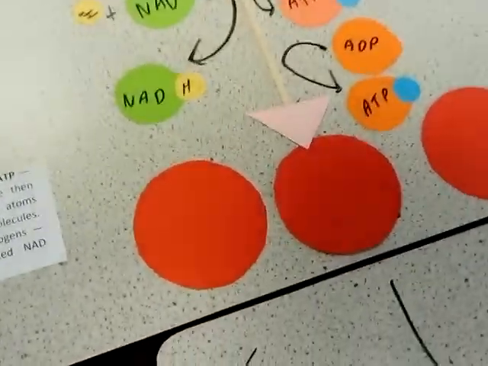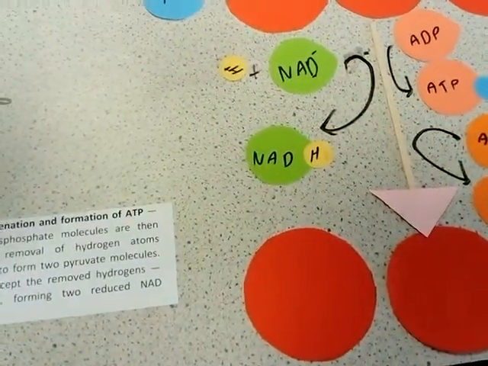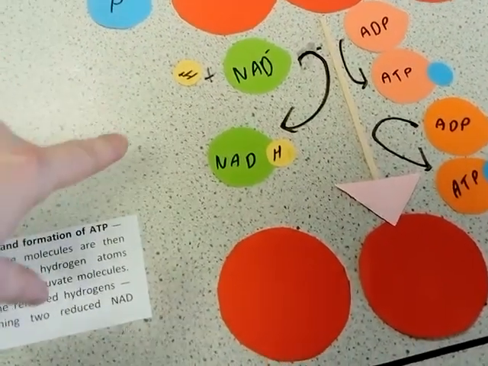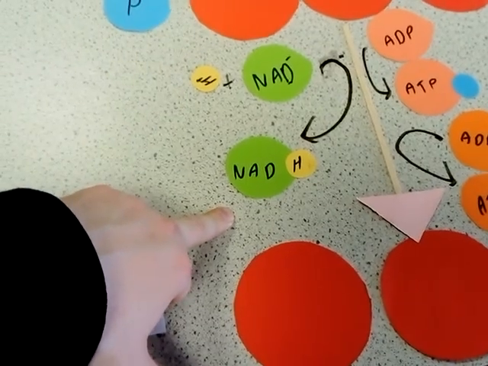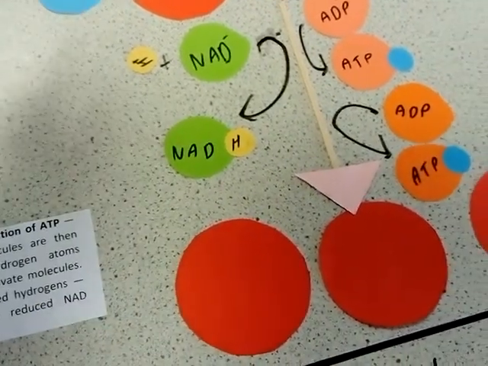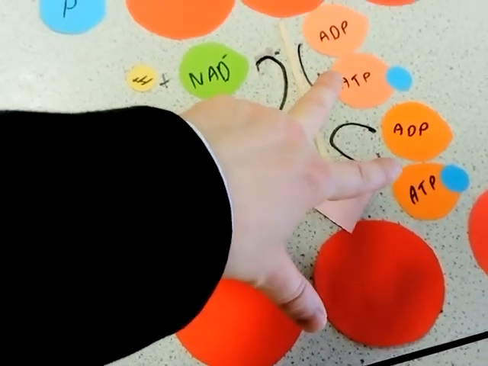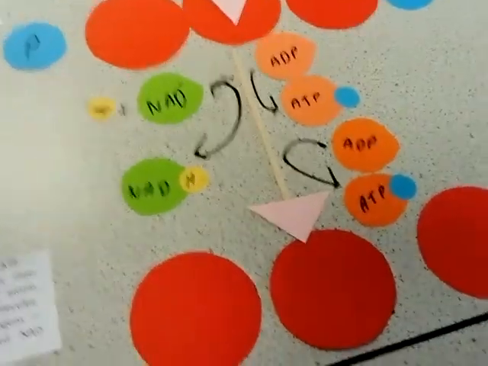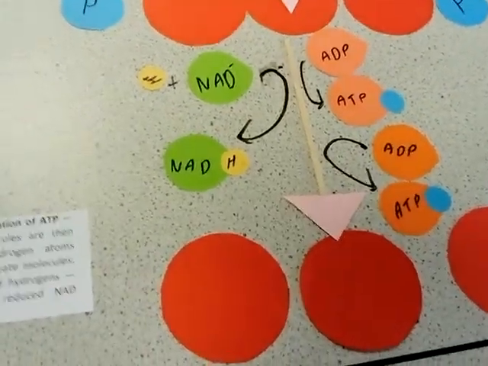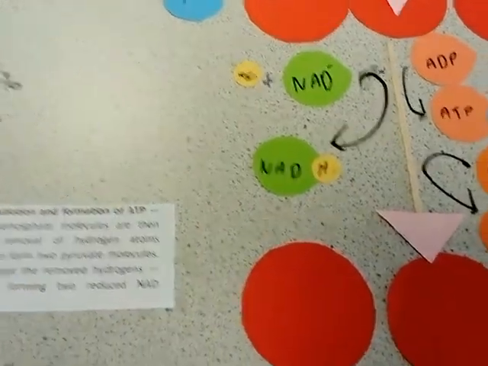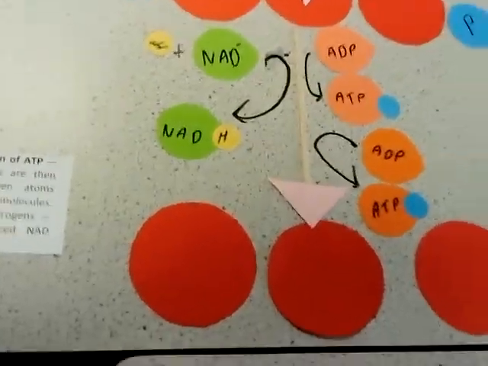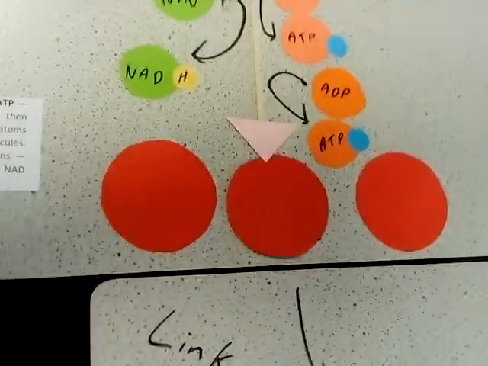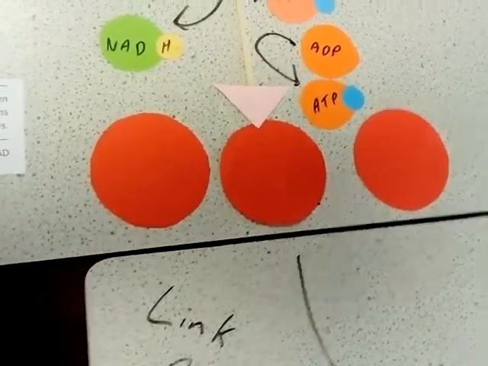That is then reduced and dehydrogenated. As it's reduced, you end up with reduced NAD, right? And 2 ATPs are being formed. So during glycolysis, you're getting a net gain of 2 ATPs. So that's where your first 2 ATPs are coming from. This forms 2 molecules of pyruvate.